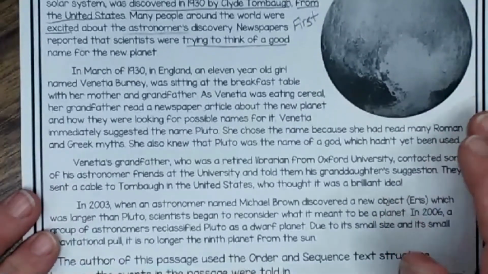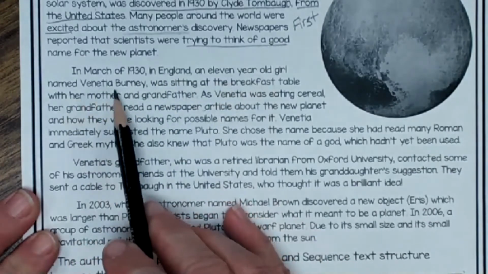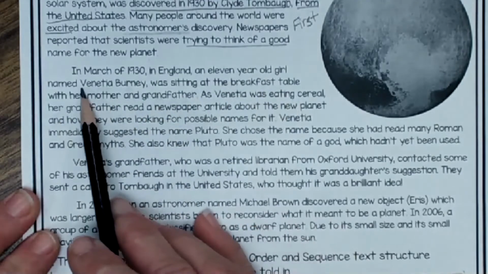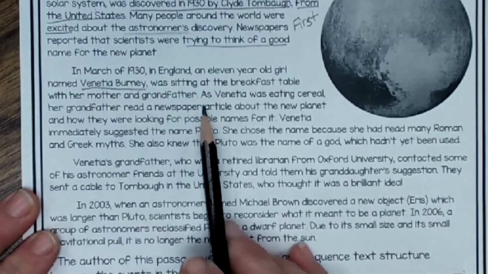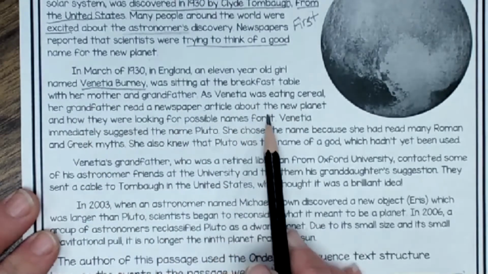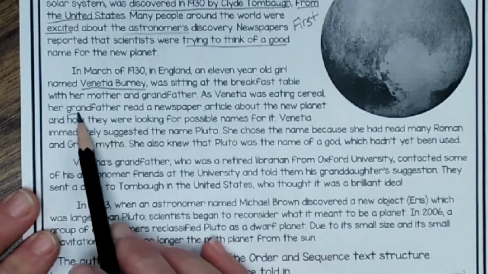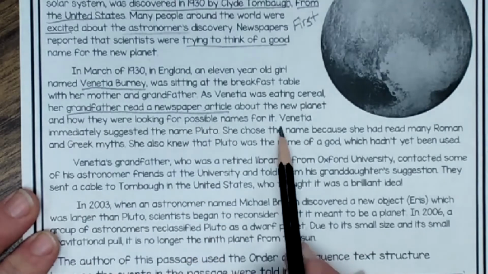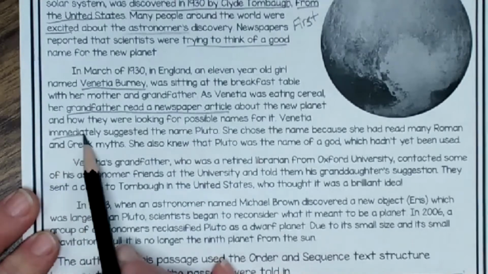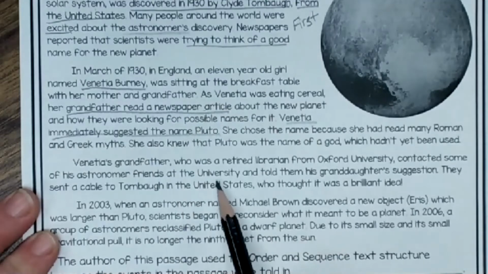So then I see in March of 1930 in England, an 11-year-old girl named Venetia Burney was sitting at the breakfast table with her mother and grandfather. I'm going to underline her name. As Venetia was eating cereal, her grandfather read a newspaper article about the new planet and how they were looking for possible names for it. So grandfather read the newspaper article. Venetia immediately suggested the name Pluto. Oh, an 11-year-old girl named that planet.